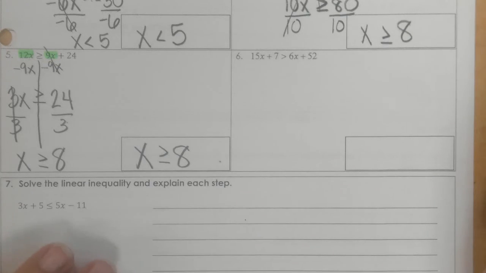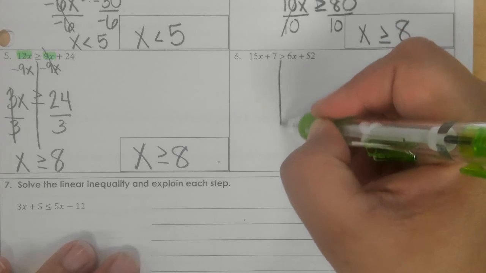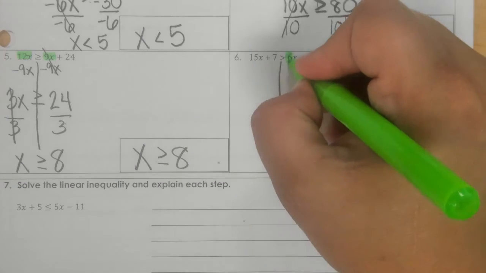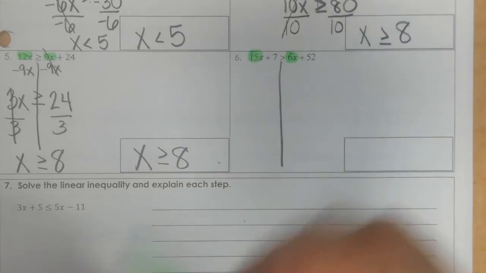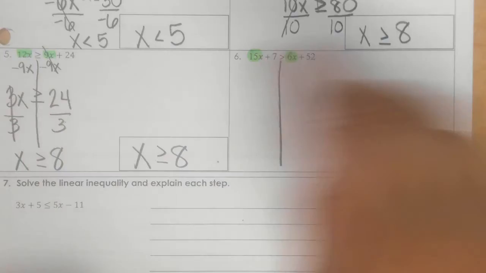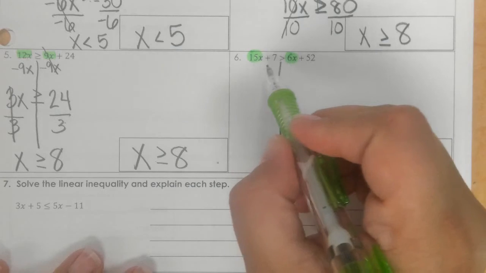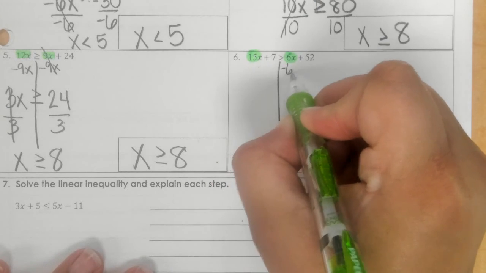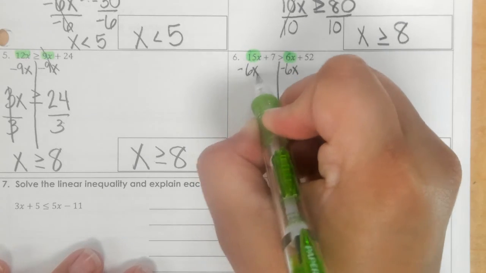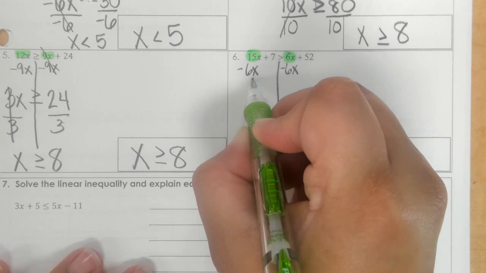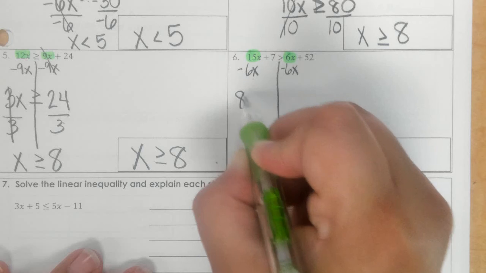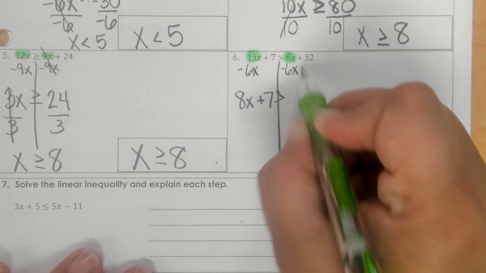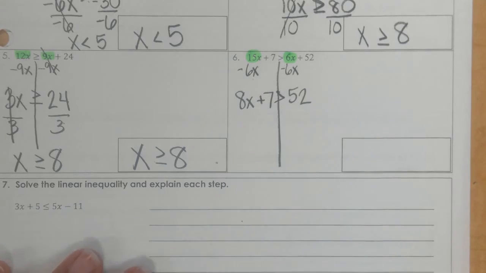Okay. On number 6, same kind of idea. These like terms, the x's, are on opposite sides of the inequality. And so if I want to bring this over to the other side, I subtract it. And if I subtract 15 minus 6, I get 8x plus 7 greater than 52.